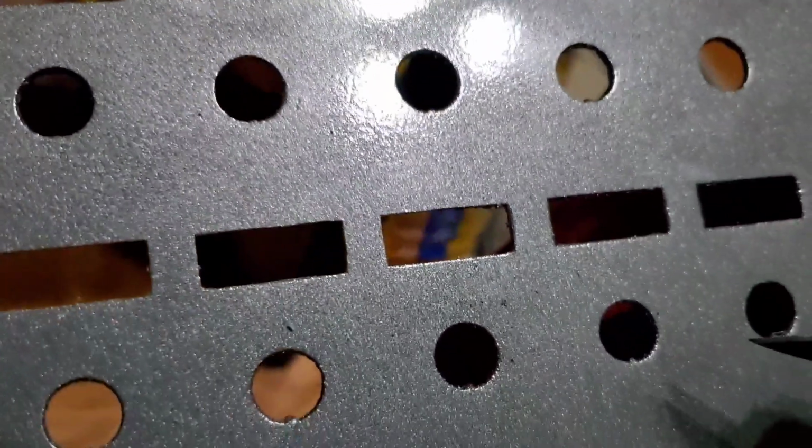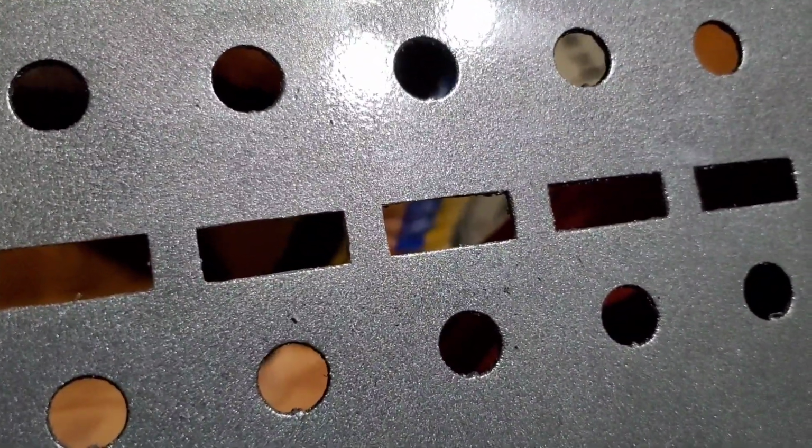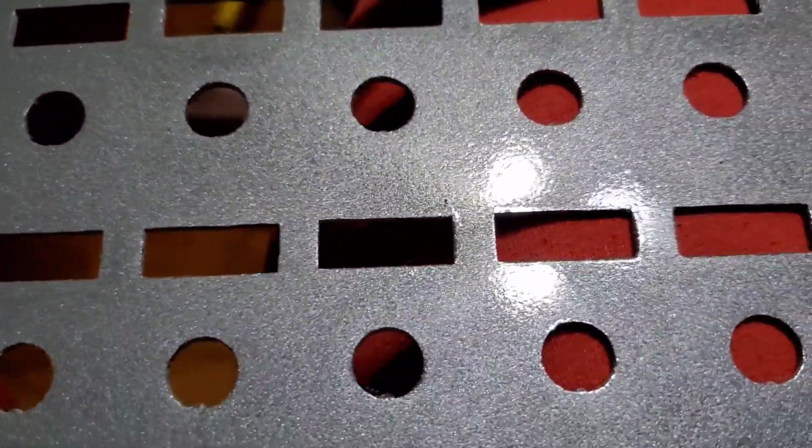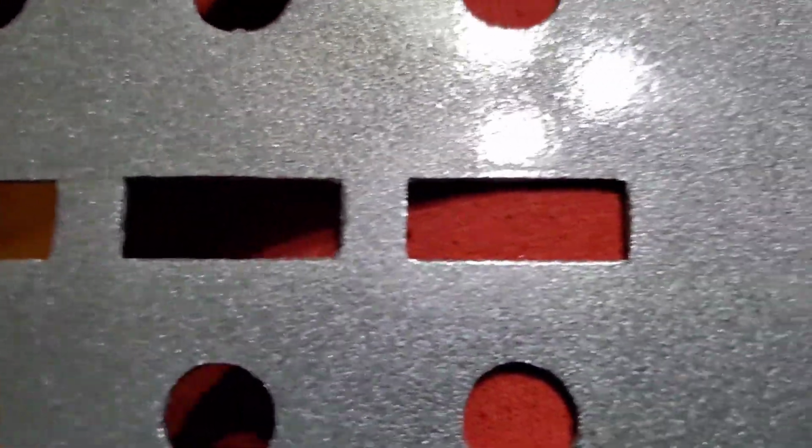I only got a few more of these to do, so I'm going to get these all cleaned up, and I'll get back with you guys here in a moment. Alright guys, I'm back. We got them all cleaned up. This camera won't focus. I don't know what's up. Maybe if I put it down. There you go.